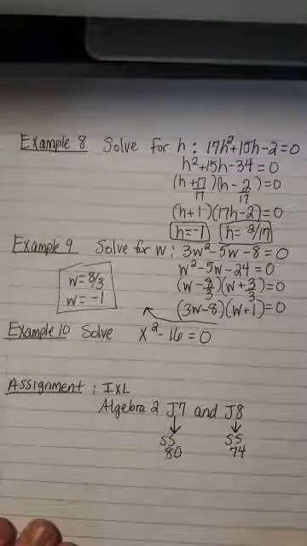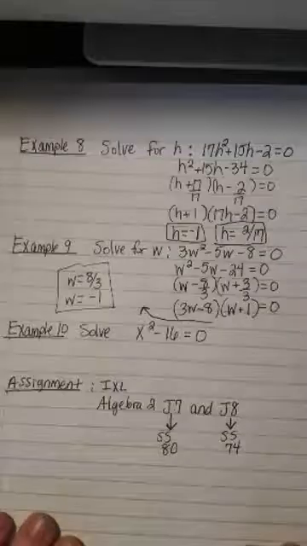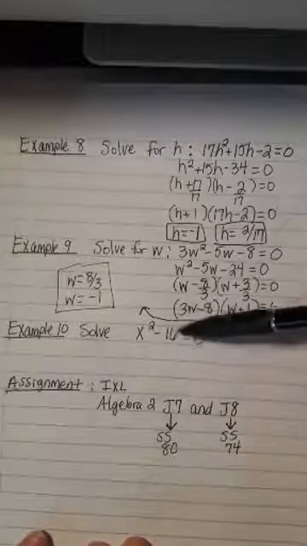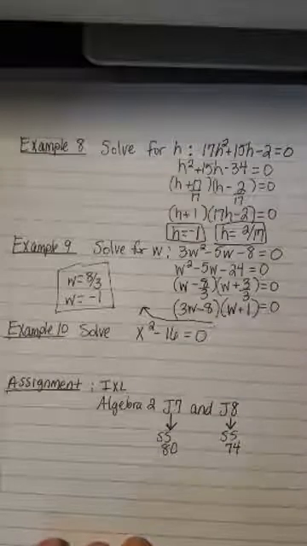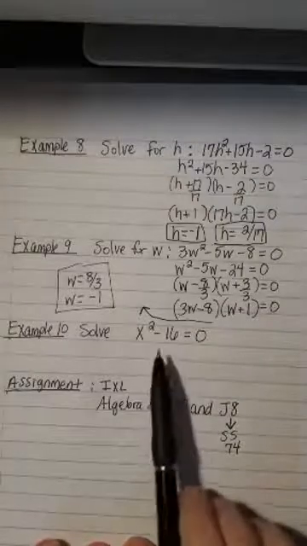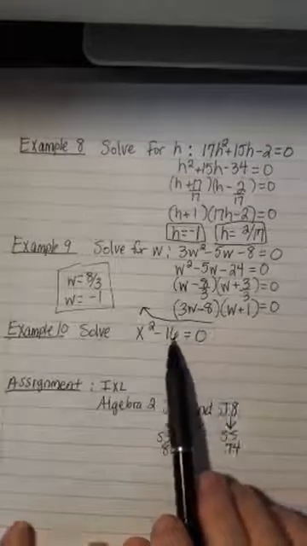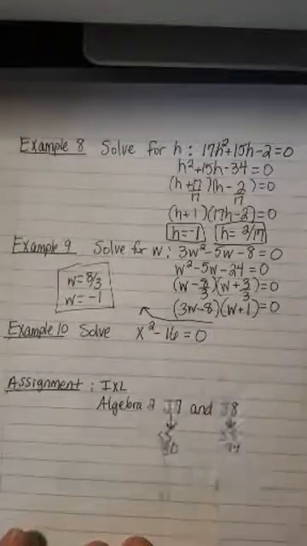Moving on to example 10, and our last one, thank goodness. Solve x squared minus 16 equals 0. This is a different type of problem. It's not a trinomial, and there is no GCF.